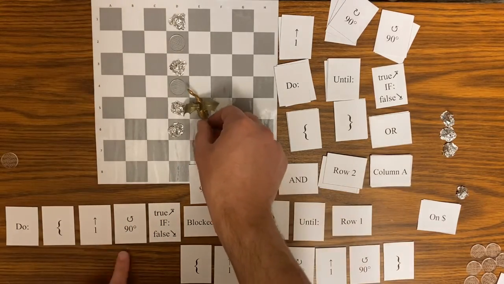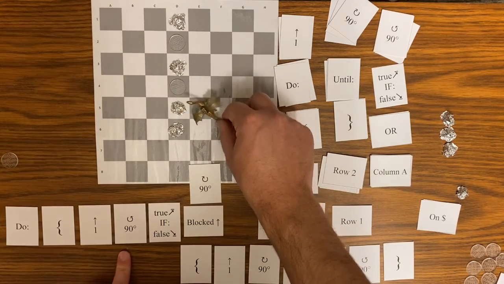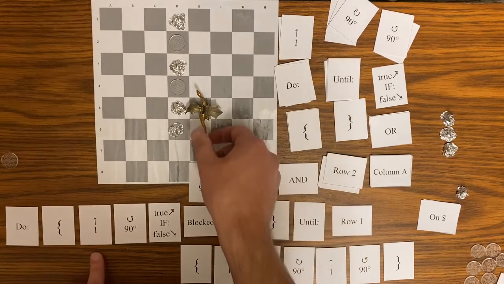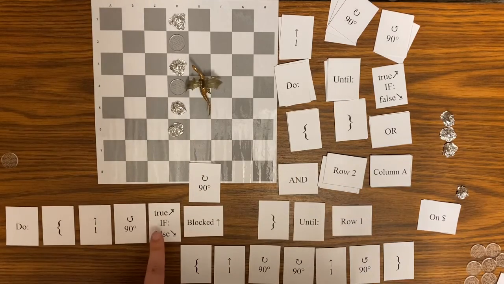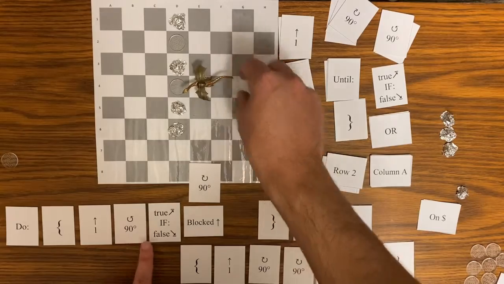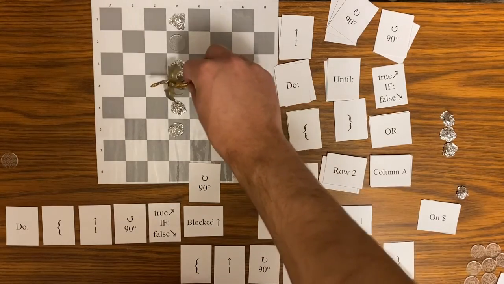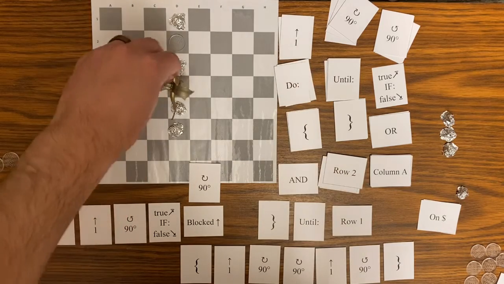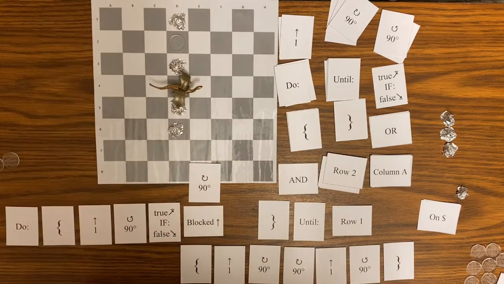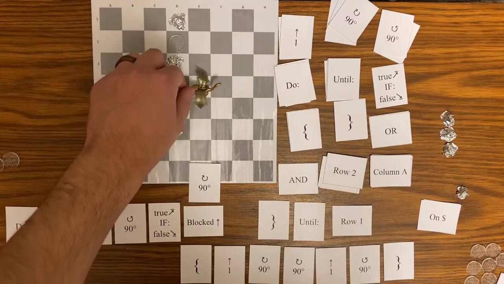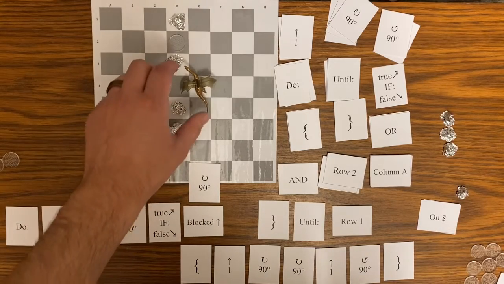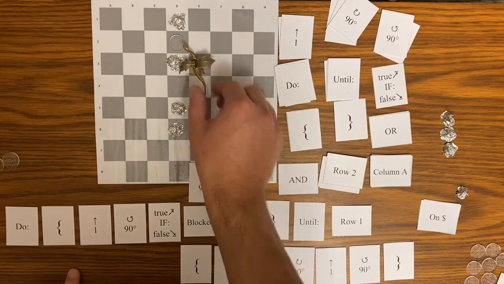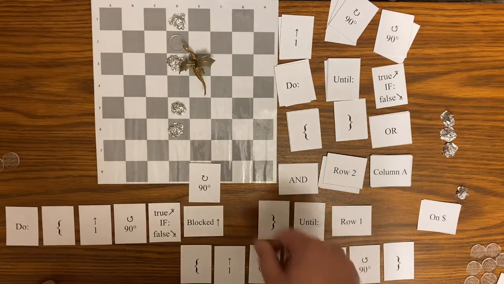So the next time he will rotate. Not there, so he rotates back, and he just keeps moving. So move forward, come here, he rotates. He is not blocked, so he moves forward, collecting the coin. Rotate, rotate. Move forward, rotate 1, and then he's going to come back here, row 1, move forward. And that's how he's going to continue moving all through the program.